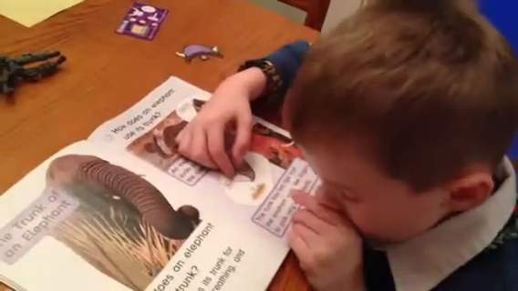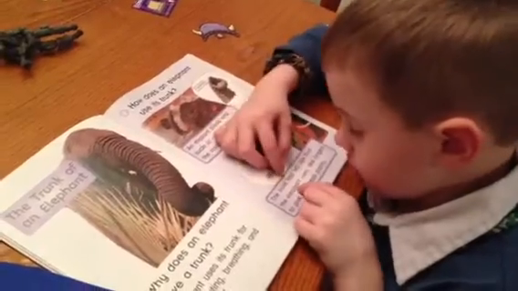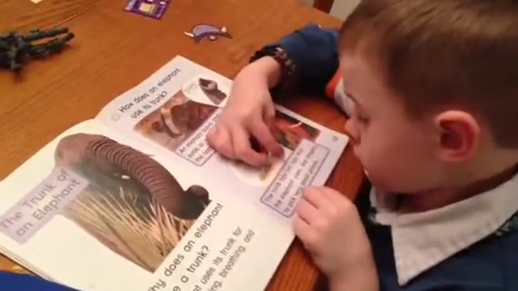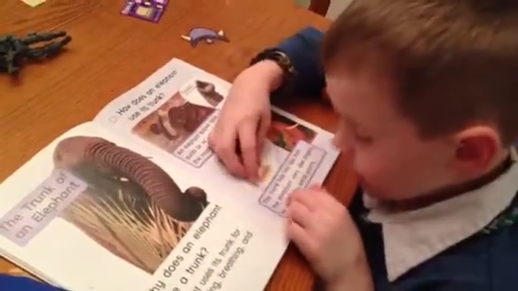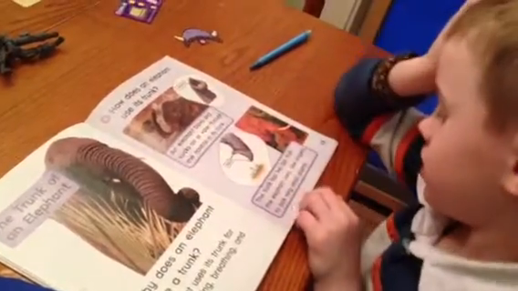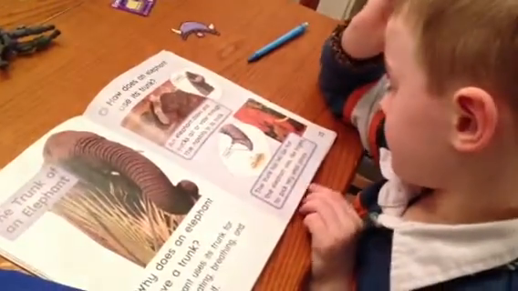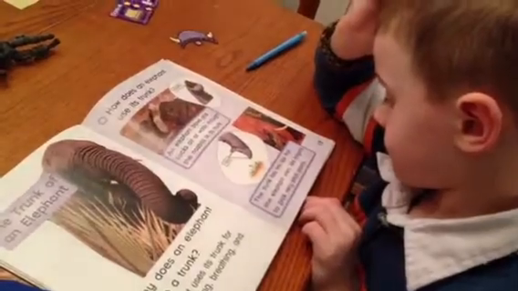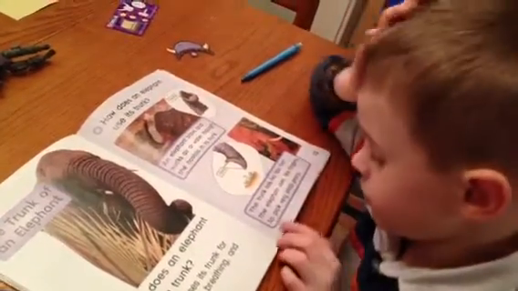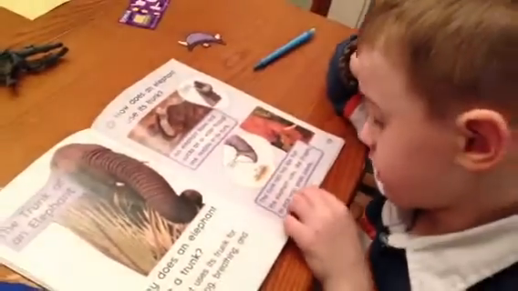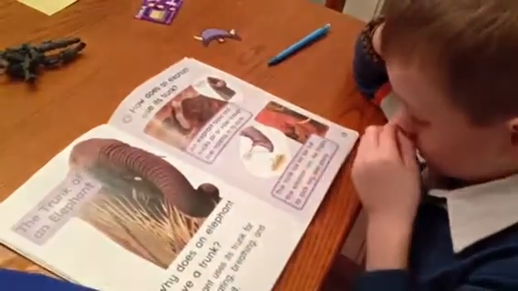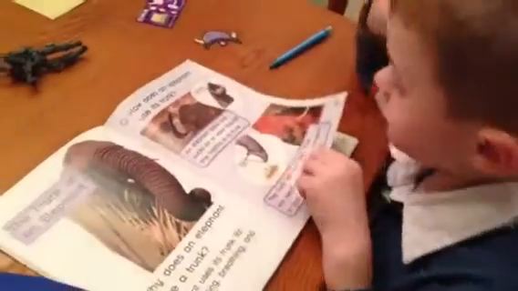Lips. The trunk has 2 lips that the elephant uses like fingers to pick very small plants.